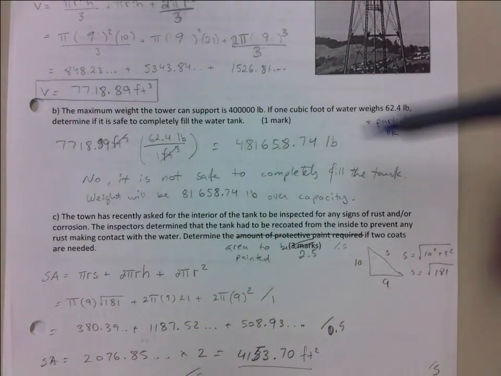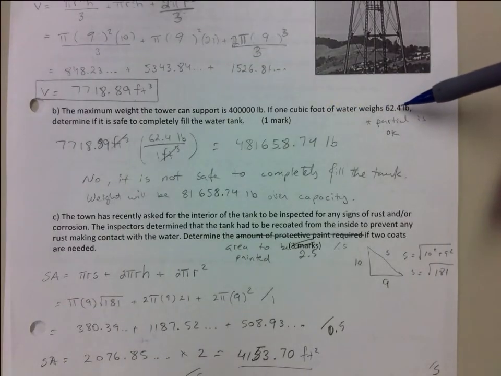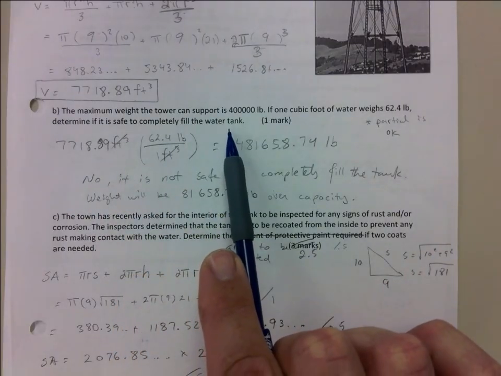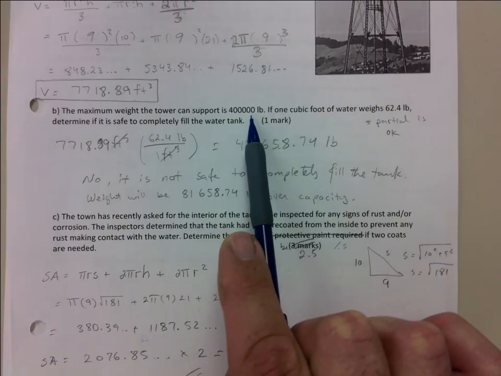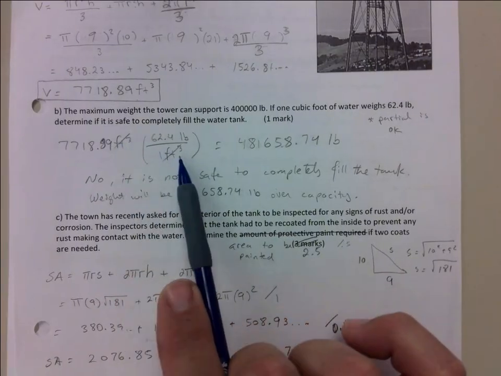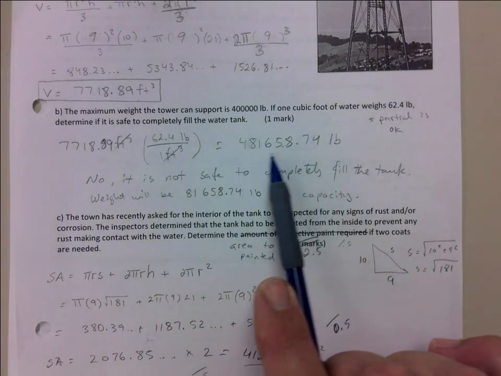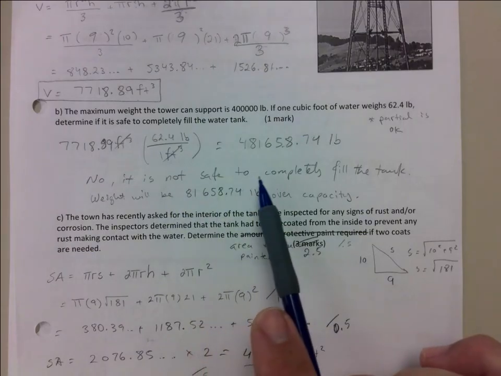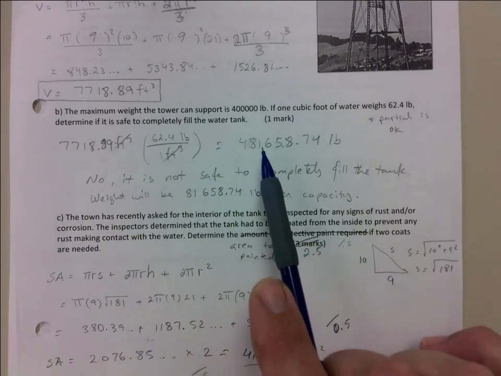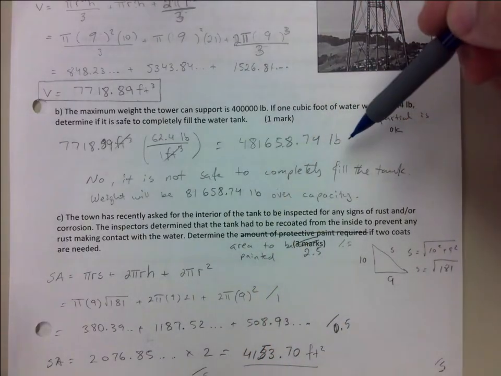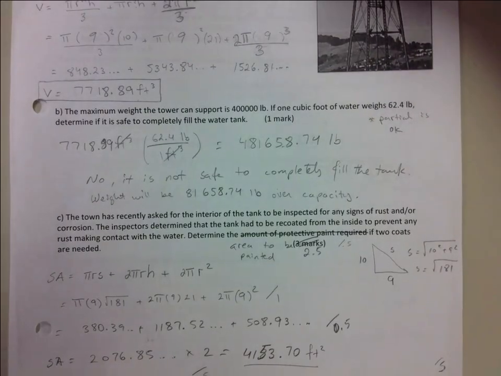So it's saying that if a cubic foot weighs this much in pounds, determine if it's safe to fill this tank, because it can only hold 400,000 pounds. So you convert, right? You cancel the cubic feet. It turns out that it's this many pounds if you were to fill this thing completely. Not safe based on my calculations because this surpasses the 400,000 limit, okay? If your answer was under 400,000, of course, we would expect you to say it is safe, right? You want to be consistent.